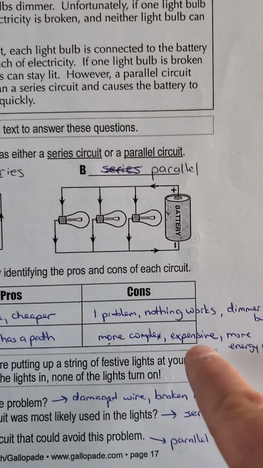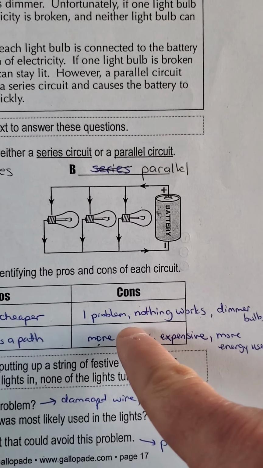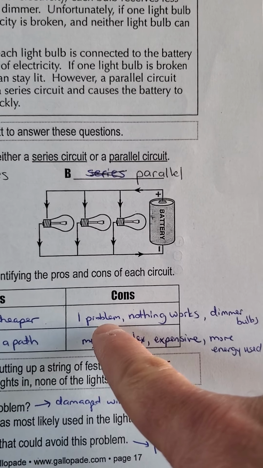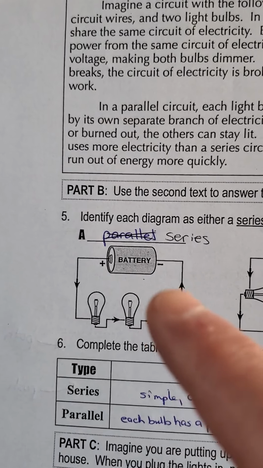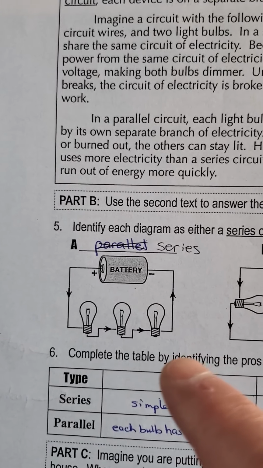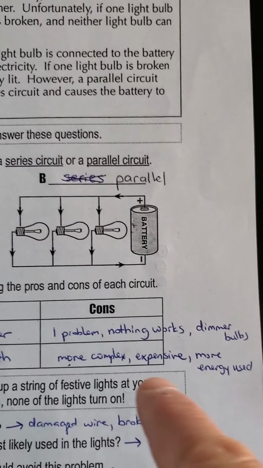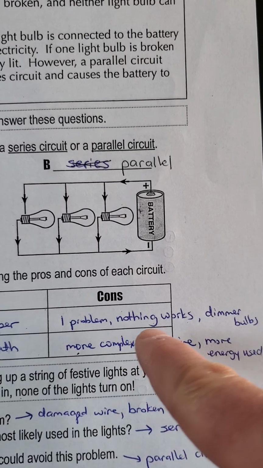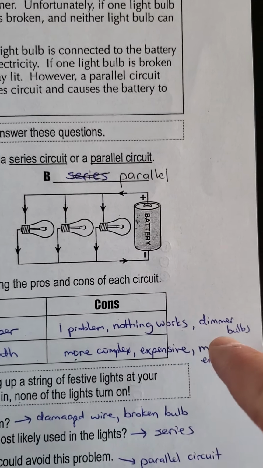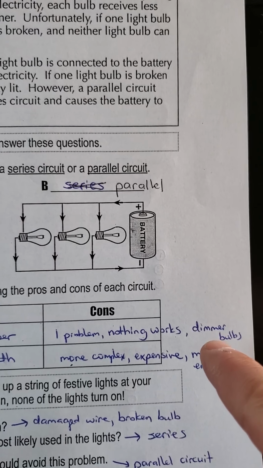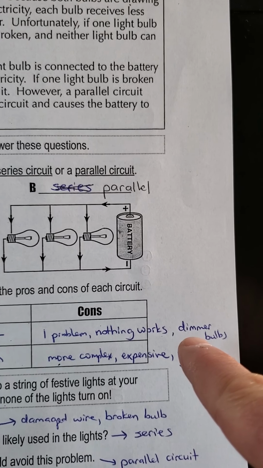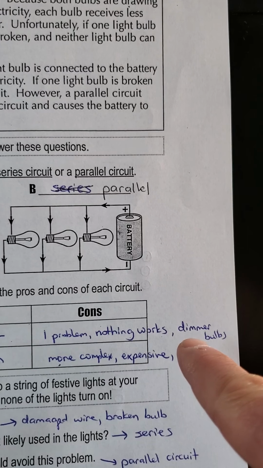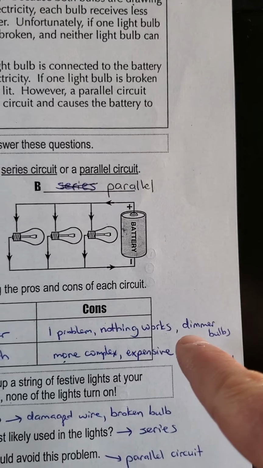A con or a negative. Well, if there's one problem, nothing works. Remember up here, one light bulb breaks, all of them are done, none of them light up. That's a negative. If there's one problem with the circuit, nothing works. And because they're all lined up in a row, they're all sharing the energy, the bulbs would be dimmer in that circuit. The light bulbs would not light up nearly as much.